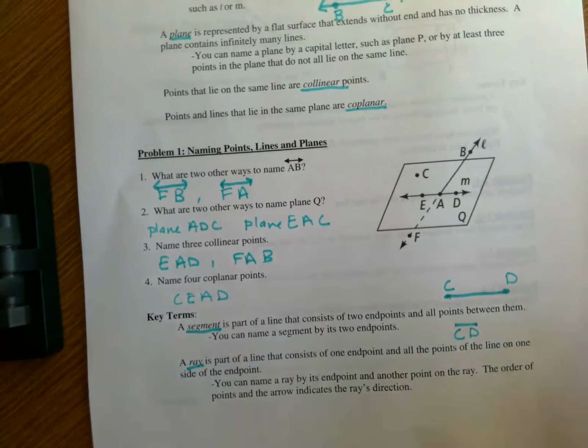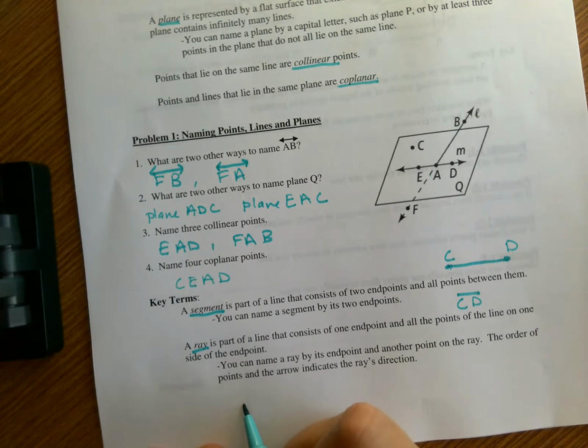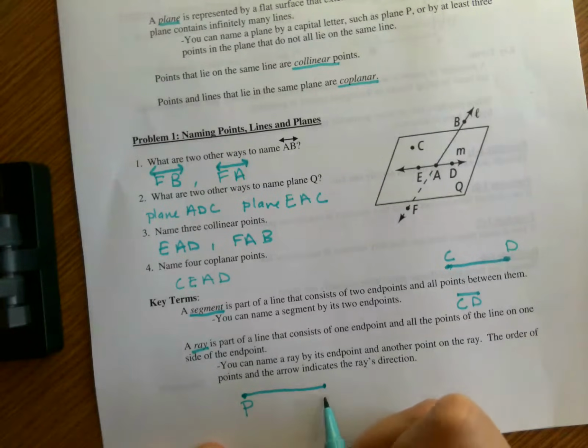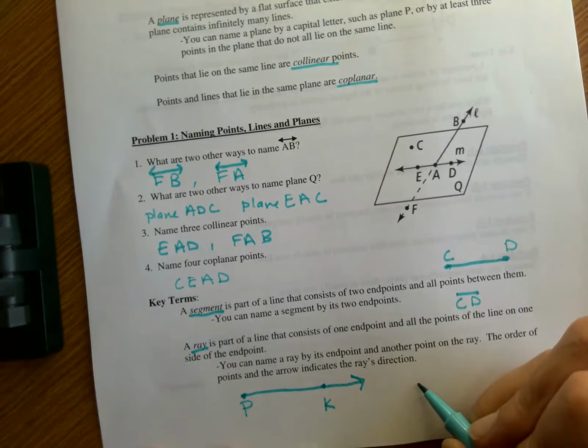A ray, think about the sun ray. That's the easiest way to think of it. If I have a point P and a point K, if only one end goes on forever, that's ray PK with endpoint P. Now this is very important.